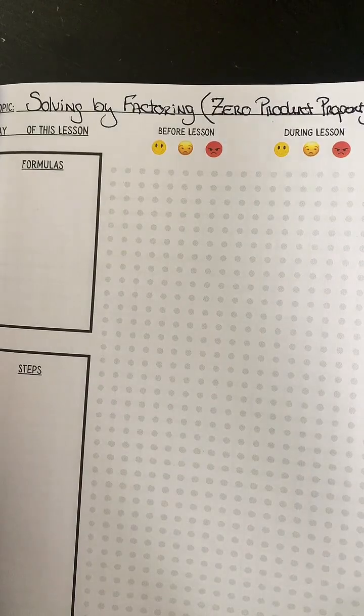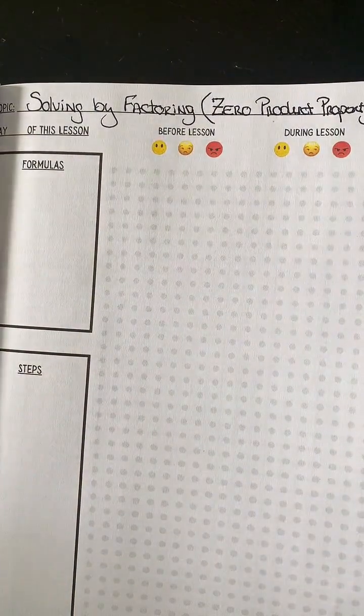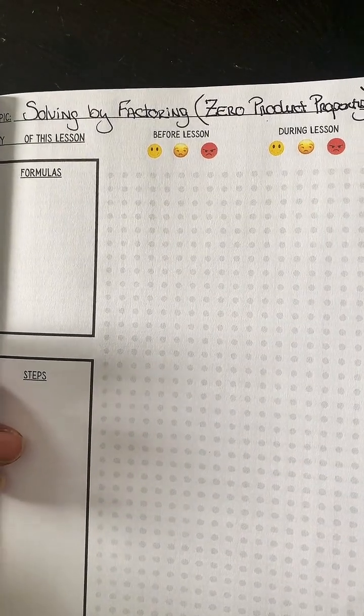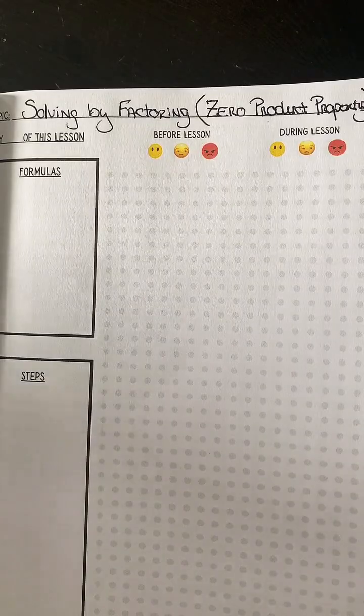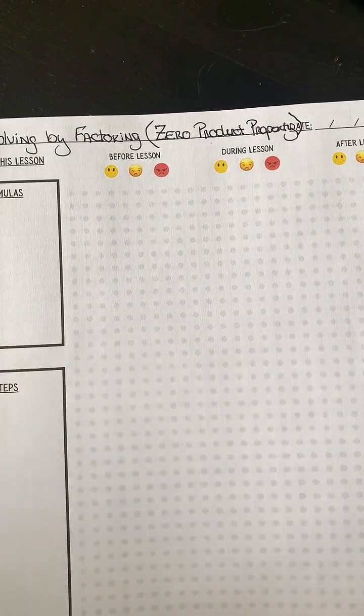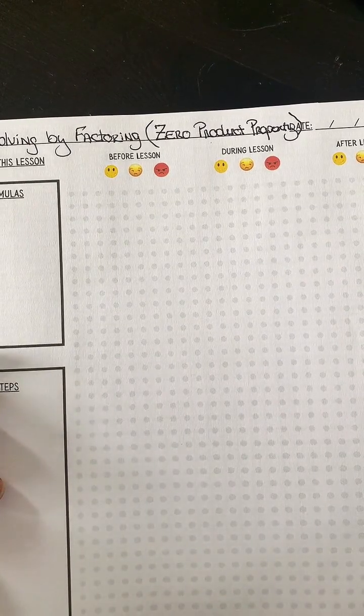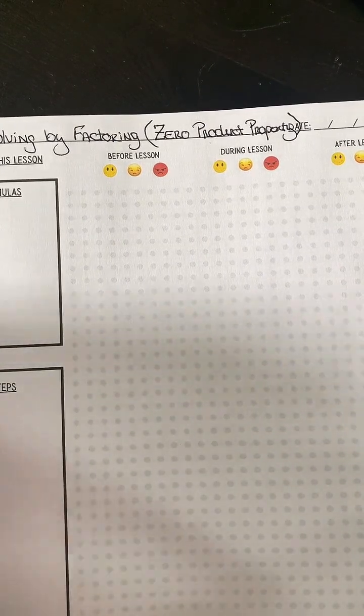Okay, so what we are doing today, we're going to be solving by factoring. So we're looking at what's called the zero product property. Hold on, we're going to go on a little field trip. Zero product property. So basically, this is what happens when you're trying to solve.